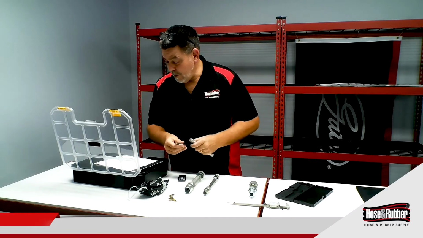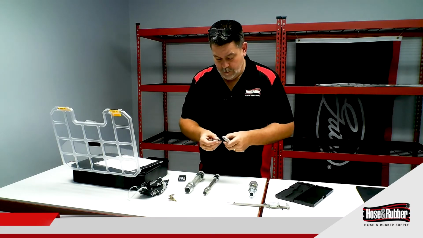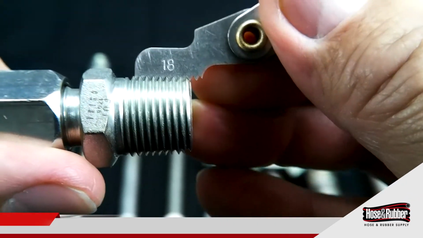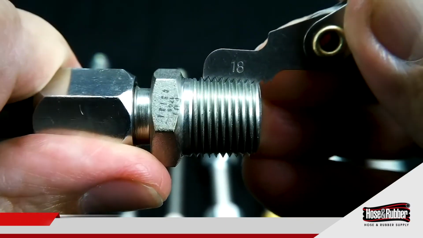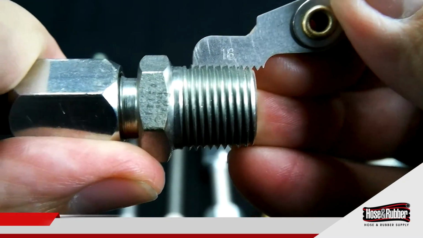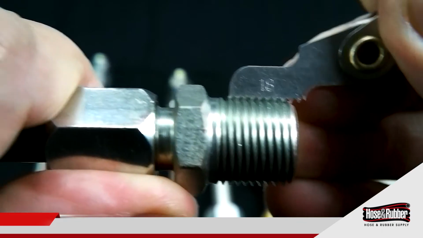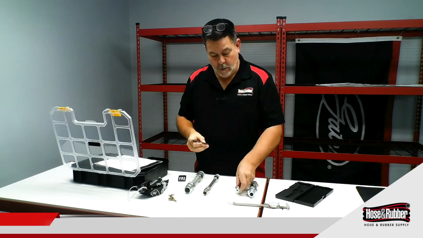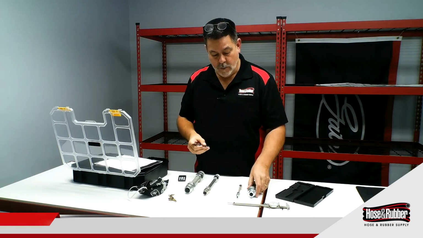1/4 inch pipe thread has 18 threads per inch. So we want to find that gauge and measure that, which mates up with that perfectly. So we know that that is 1/4 inch pipe thread and has a 1/2 inch OD.